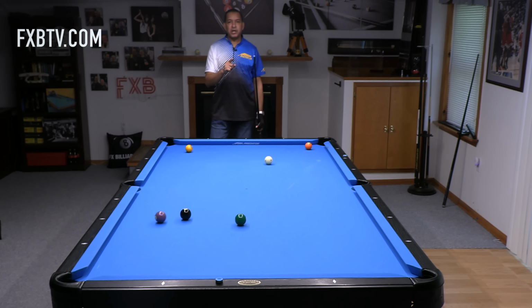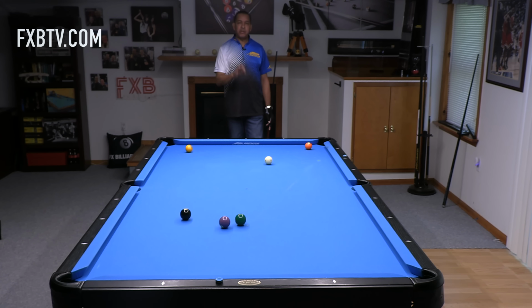The difference between a carom and a billiard is, in a billiard, the cue ball does all the work. It hits a ball and then travels after hitting that ball and goes and does something else in another portion of the table. That's the difference.